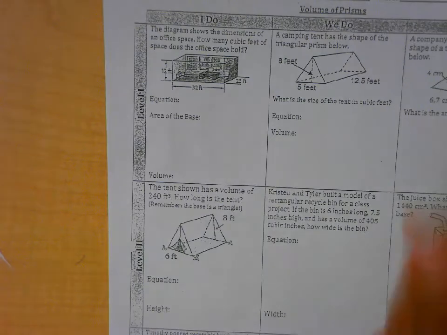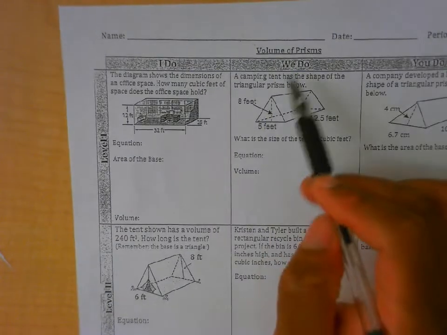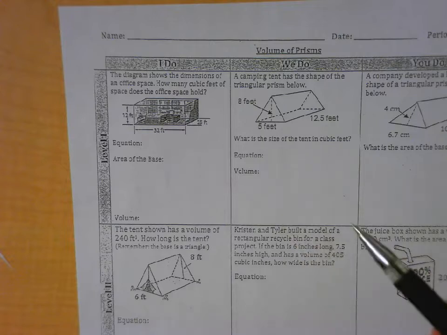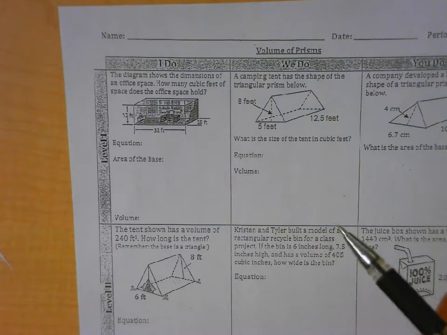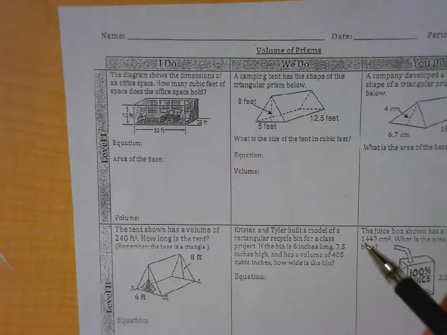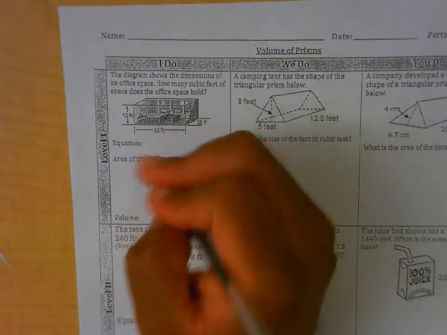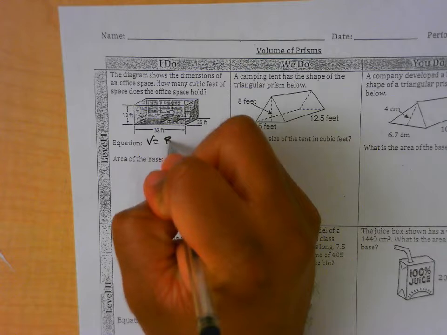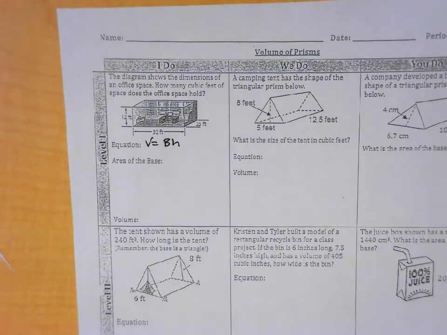Okay, so this sheet is called volume of prisms. On your formula chart, again, you're going to look at the formula for volume of a prism. It's the same as the formula for volume of a cylinder. So it's volume equals area of the base times height. Volume equals area of the base times height.